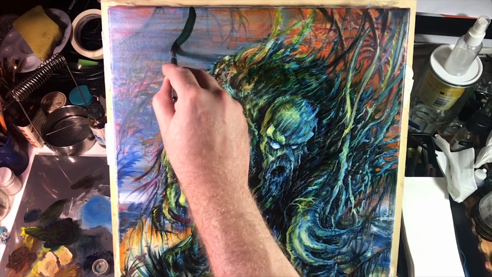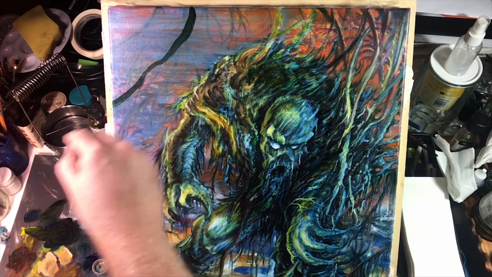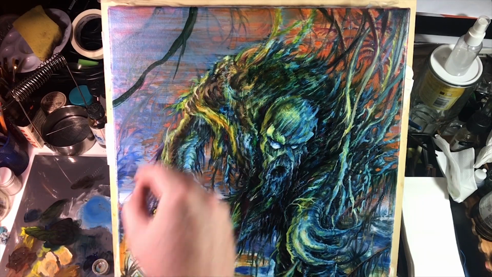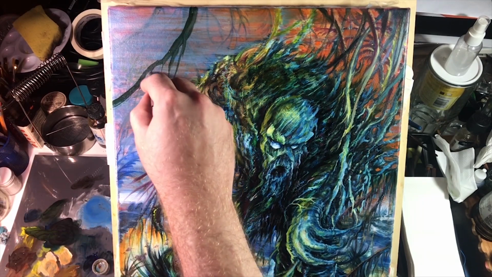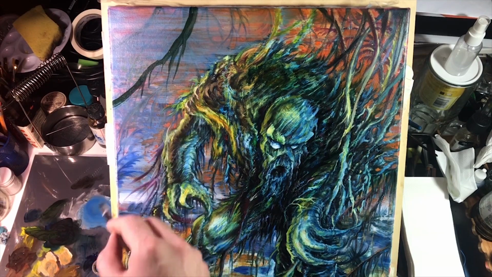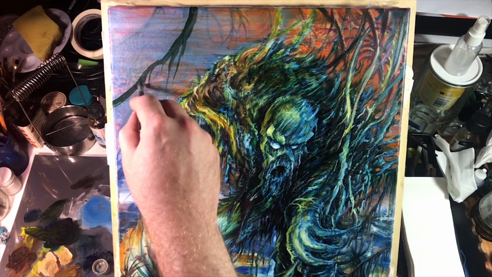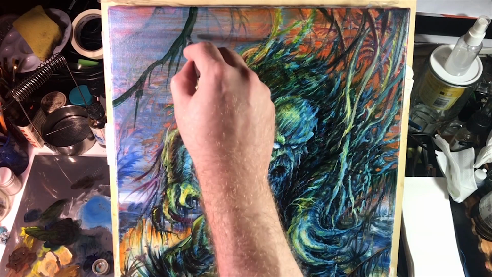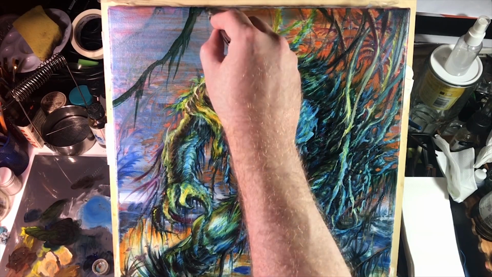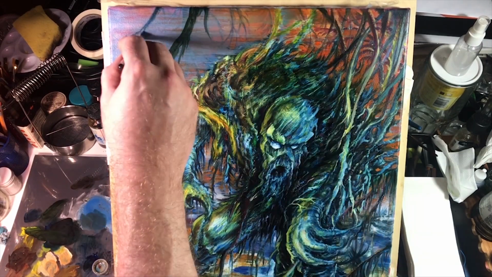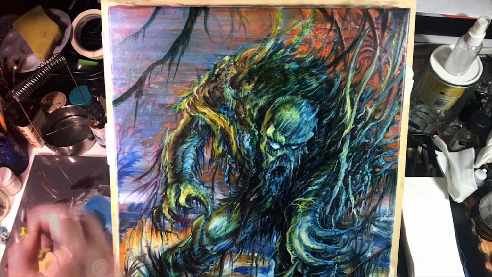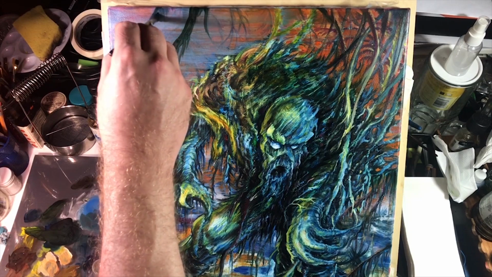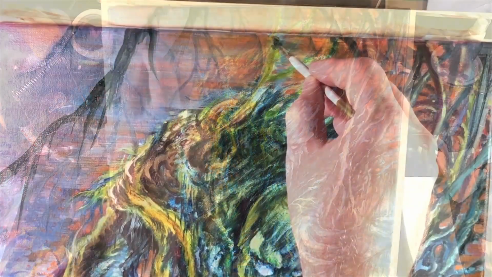So now on top of a pretty much already dried layer, which I've softened and faded back with the whitish blue fog, I've created all that and then pushed it into the background. Now going right over the top with some vines that I want to push to the foreground. I want to create as much depth as I can.